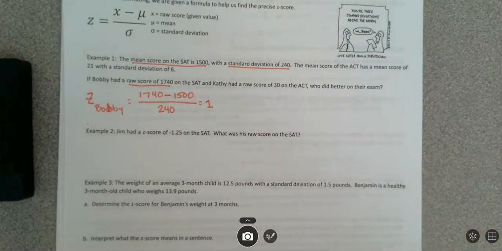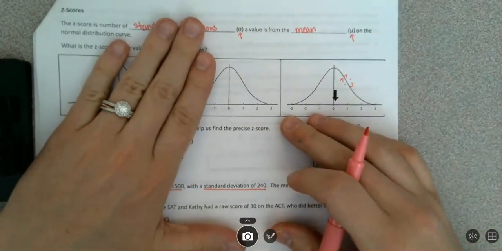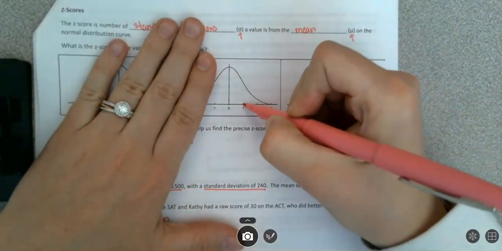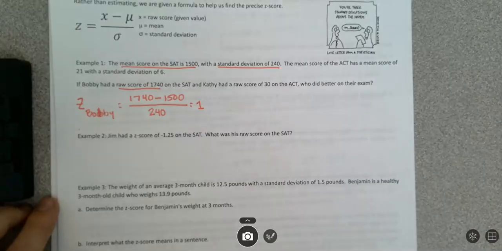So he was 1 standard deviation away from the mean. If we look at the curve, he would be right here, somewhere right here. So he's above the average. He's pretty good. All right, let's look at Kathy.